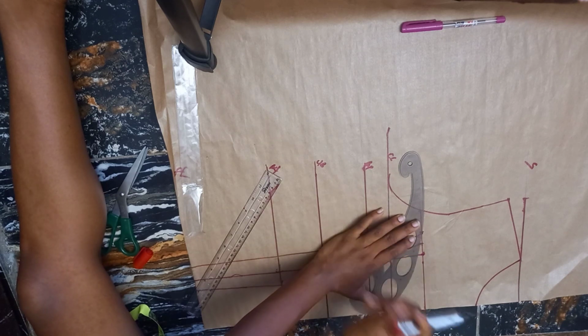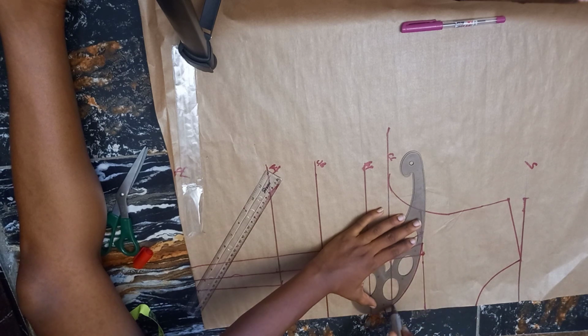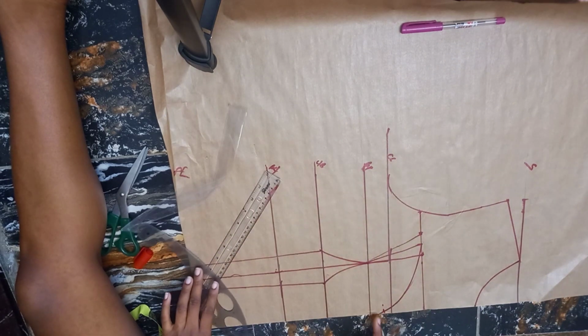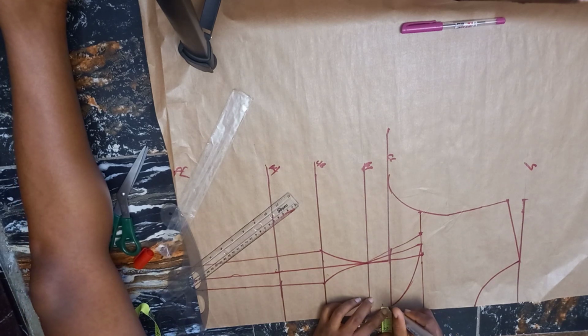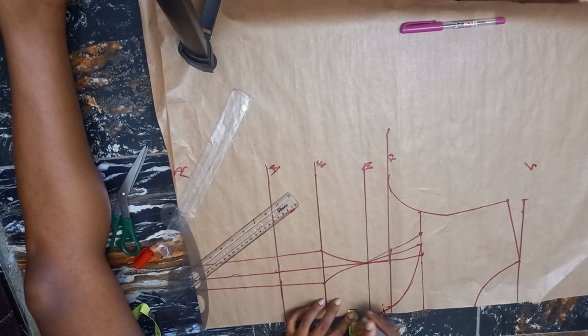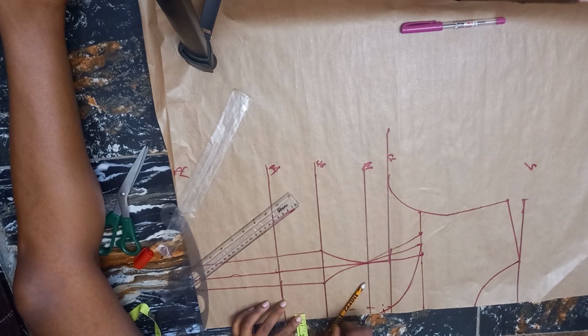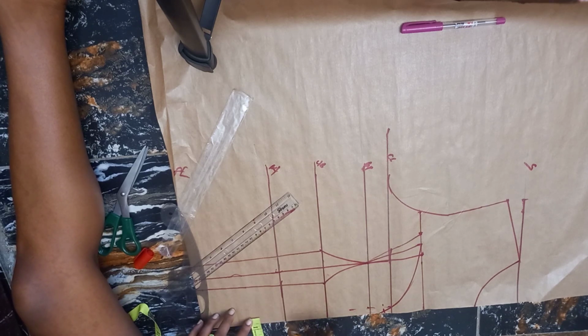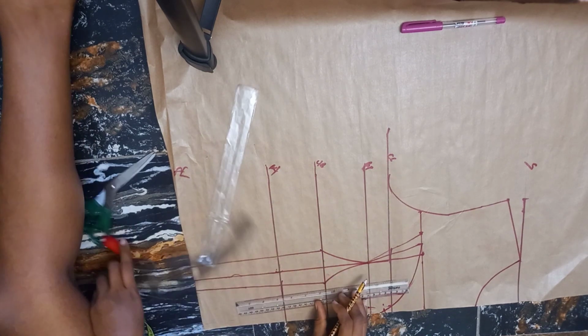I don't know if you can see it very well. From this point to this, I've connected it back. Then the next thing I'm going to be doing is marking 1/2 inch on the center of my dress. This is to enable my cup to attach the cup, this part now. So I'm marking my 1/2 inch.